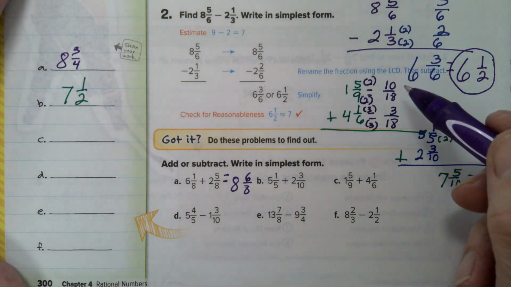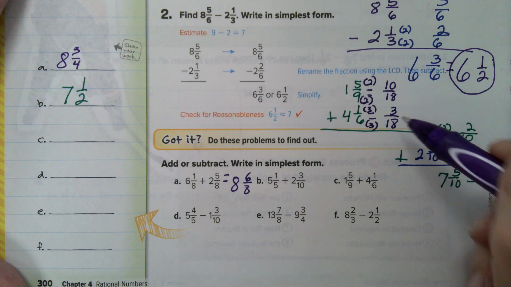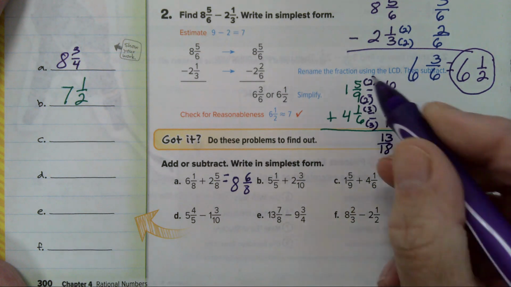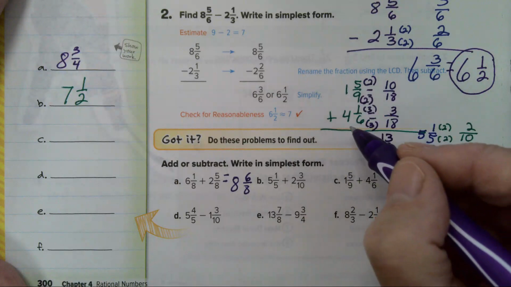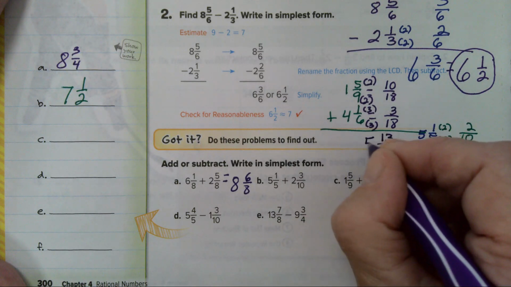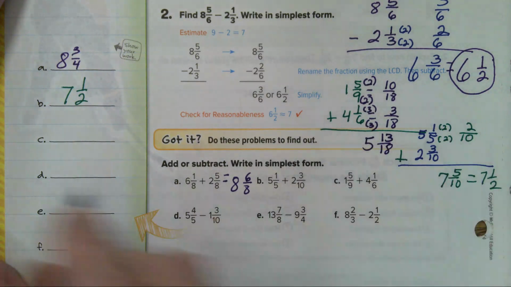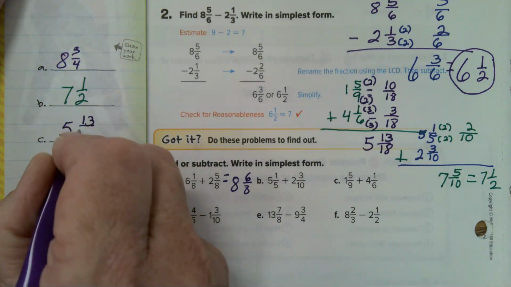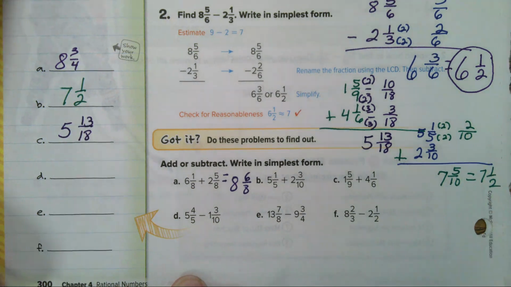Now I add them. 10/18 plus 3/18 is 13/18. And whole number 1 plus whole number 4 is a whole number 5. And that will not simplify. 5 and 13/18. Are there any questions on that?